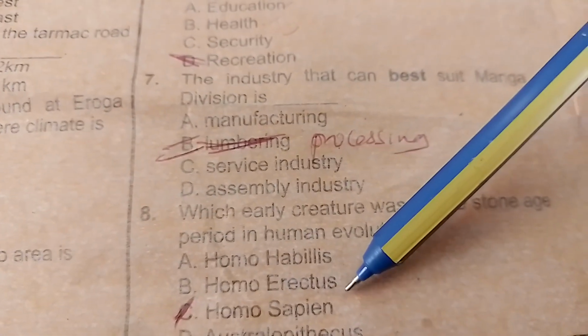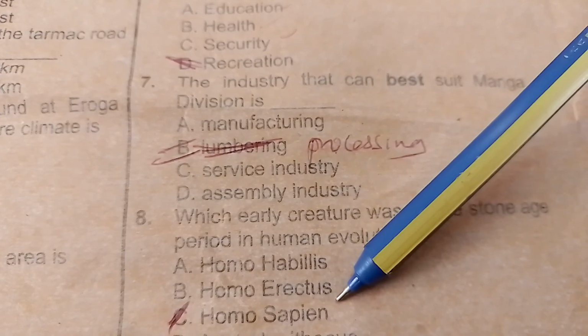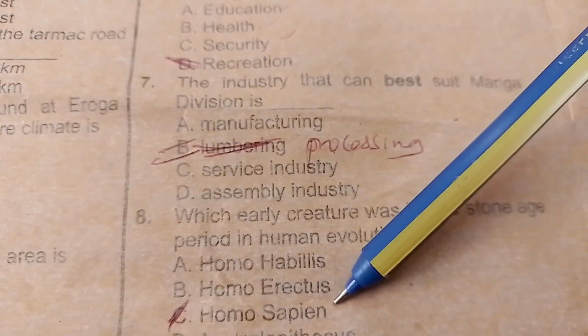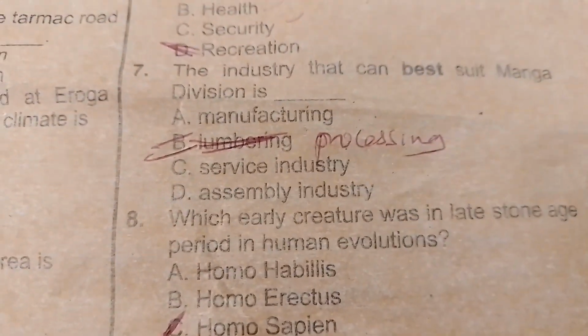And we had Homo erectus, meaning the upright man, those members who worked in an upright manner. Then we have the Homo sapiens, the intelligent men who can think.